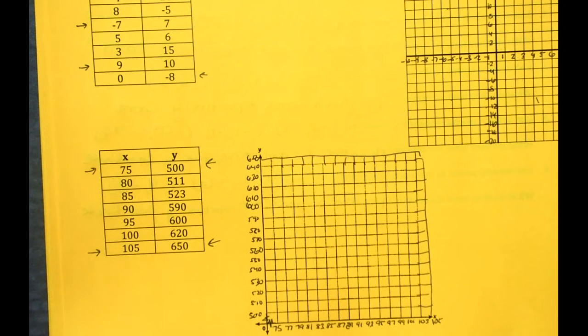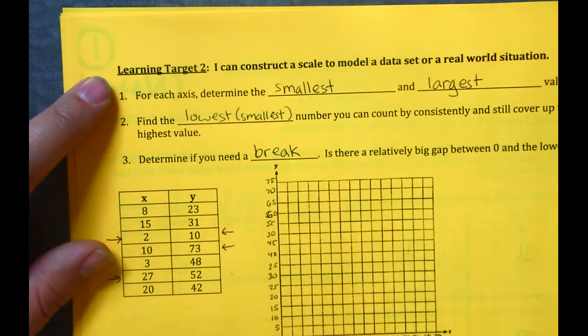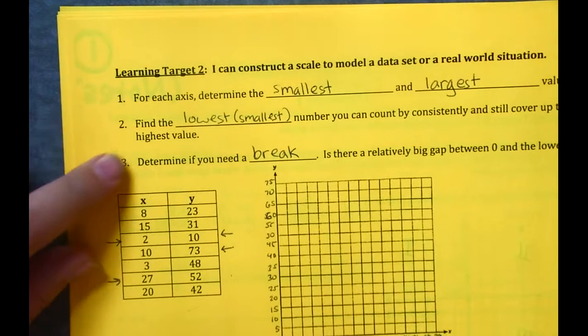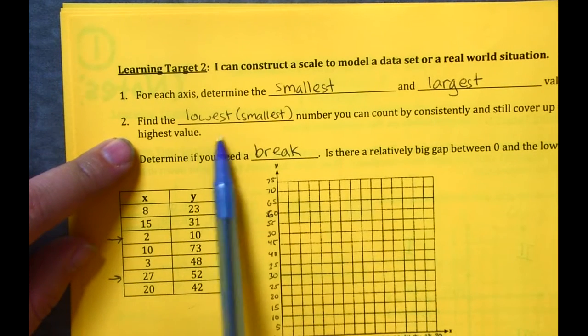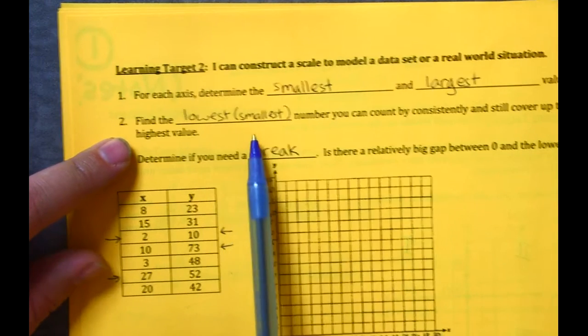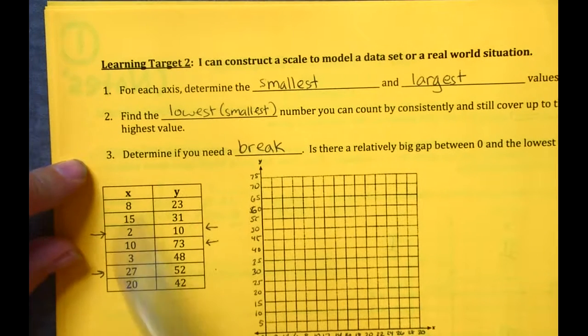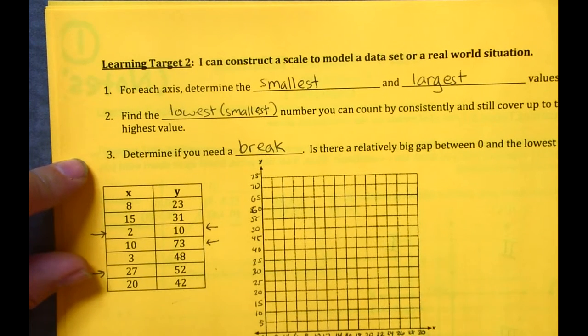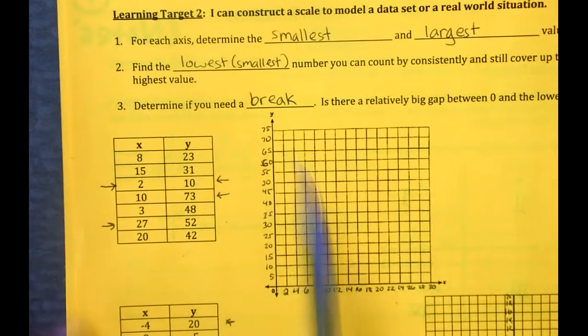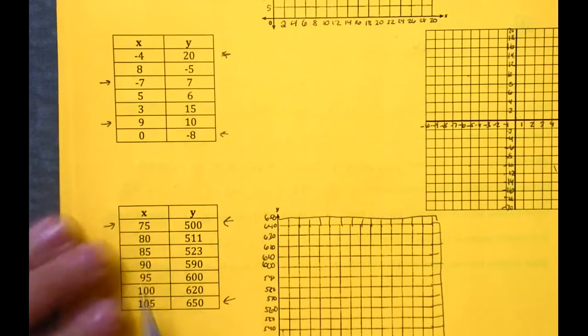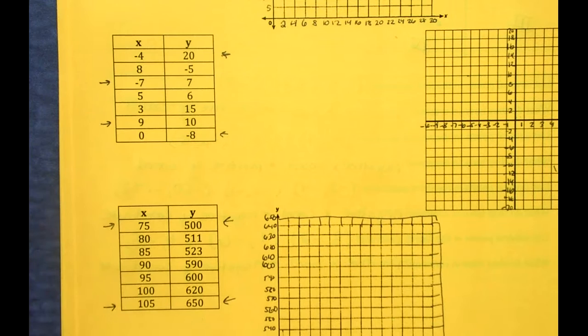So now I've also made appropriate scales to model this data. Remember, I looked for the smallest and largest values. I found the smallest number that I could count by consistently and still cover all the values up to the highest one on my axis. And then I determined if I needed a break, if there was a big jump between 0 and my number. And that is how you construct appropriate scales to model data.